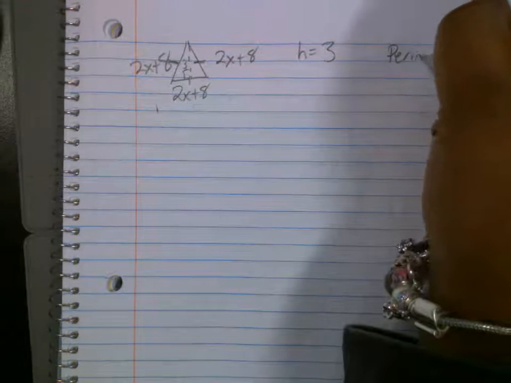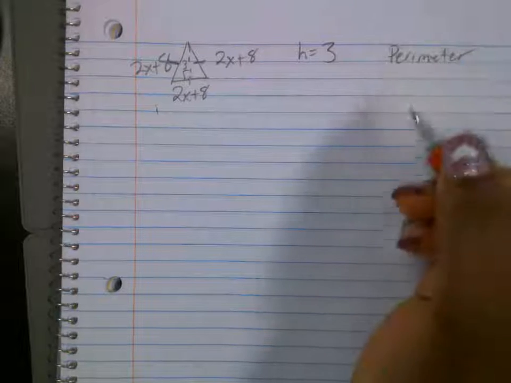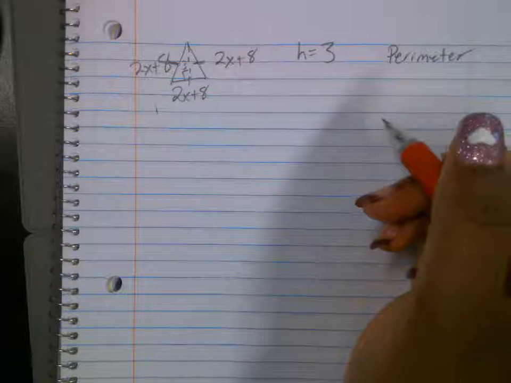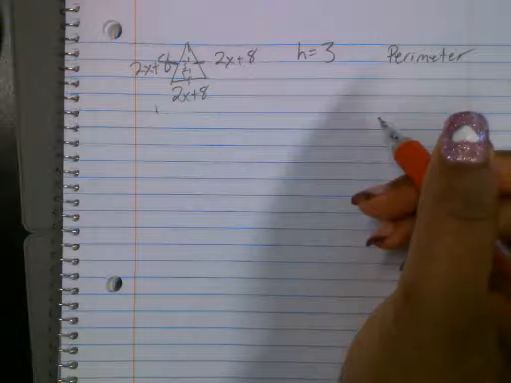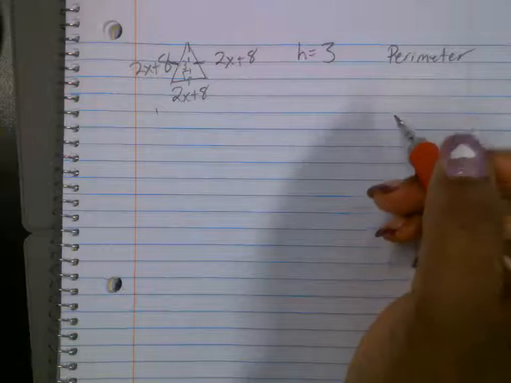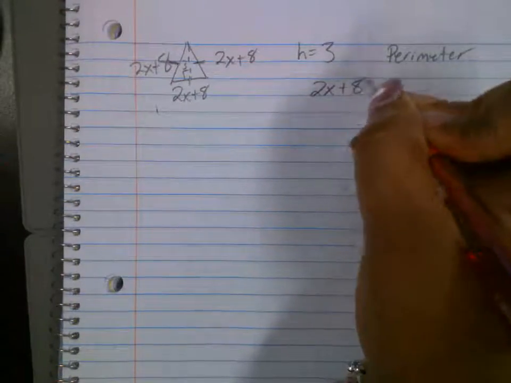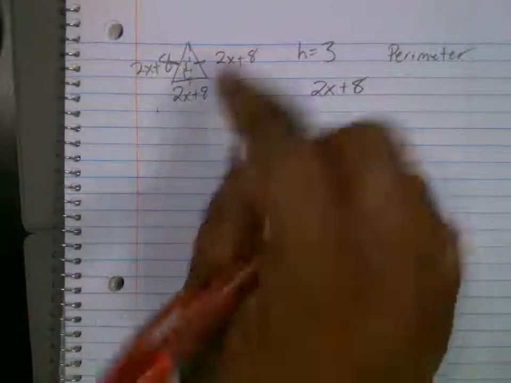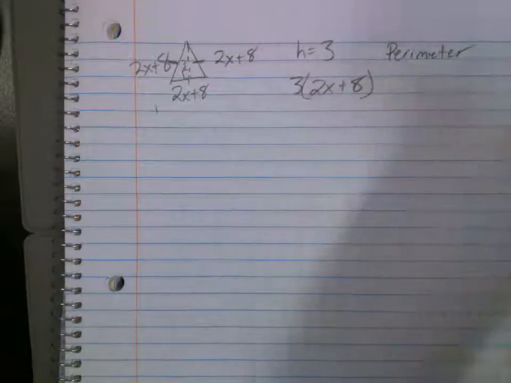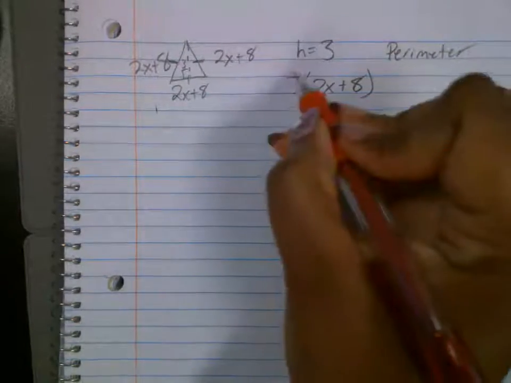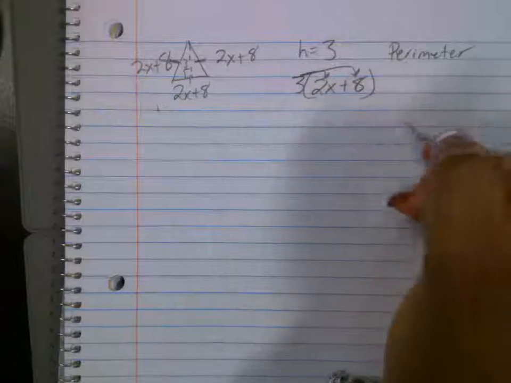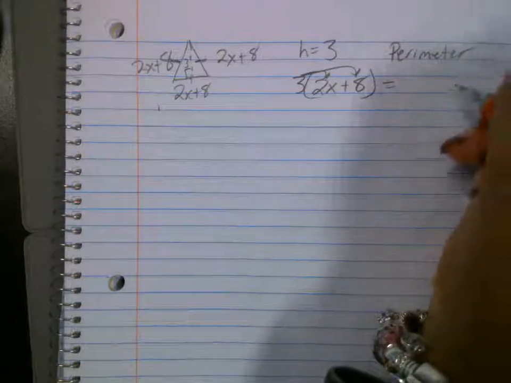They're asking for perimeter first. What does perimeter mean? It's the distance around the object, right? So you're going to add all the sides together. How many sides are there? So we're going to multiply by 3, right? When you multiply by 3, what do you get for the perimeter?